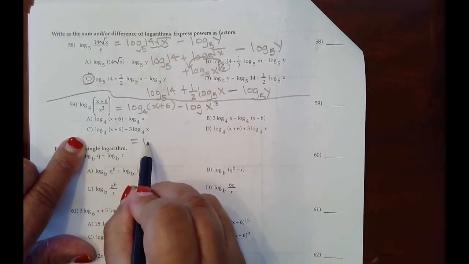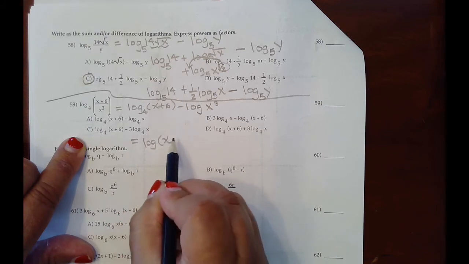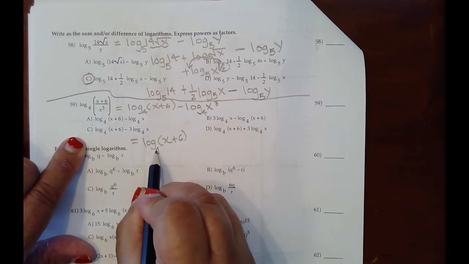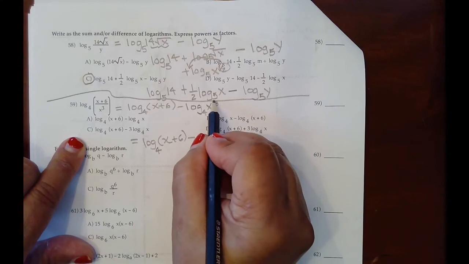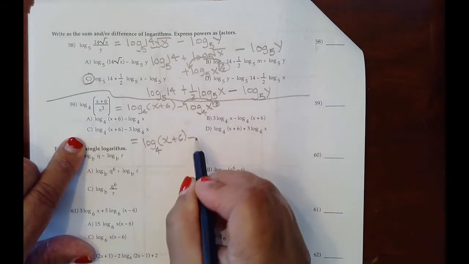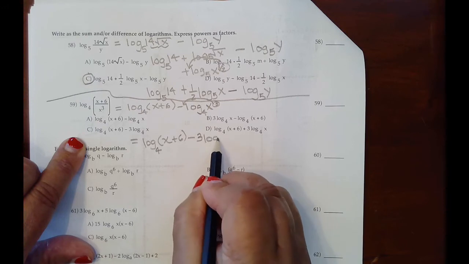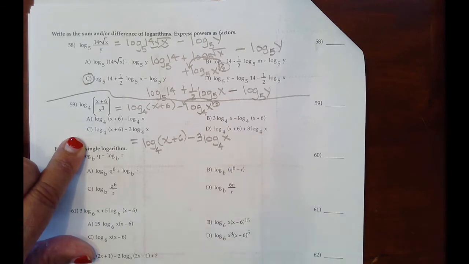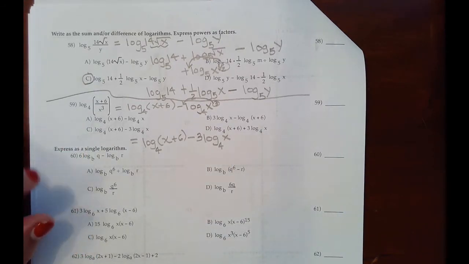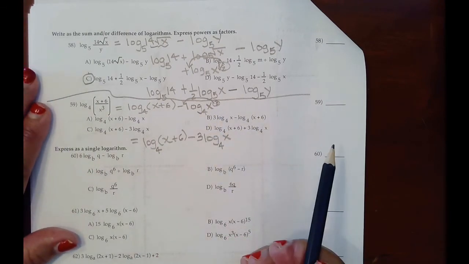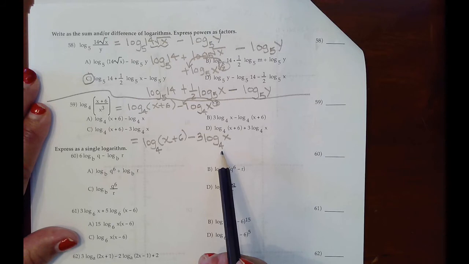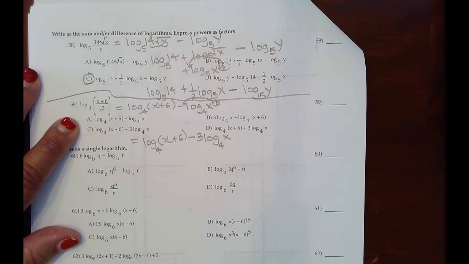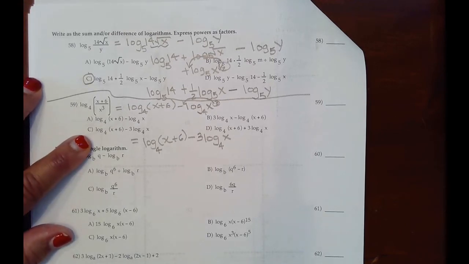So this would be equal to log of x plus 6, also base 4, minus, take this power and bring it down in front of the log as a coefficient. You're never going to leave that power on there when they're asking you to use the properties, because that's the power property. So now you've deconstructed the quotient and you've also brought down the power. And that answer for number 59 would be C.